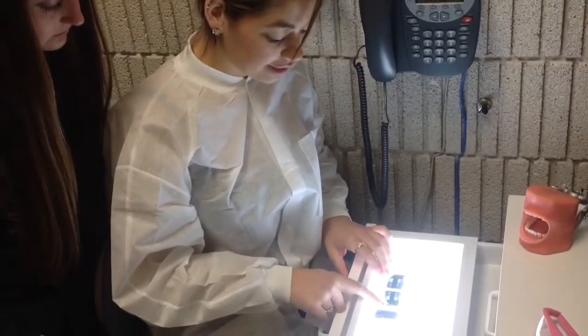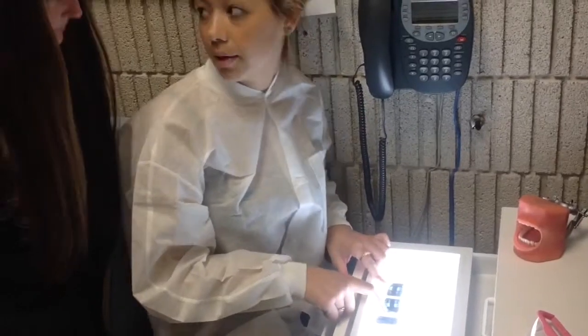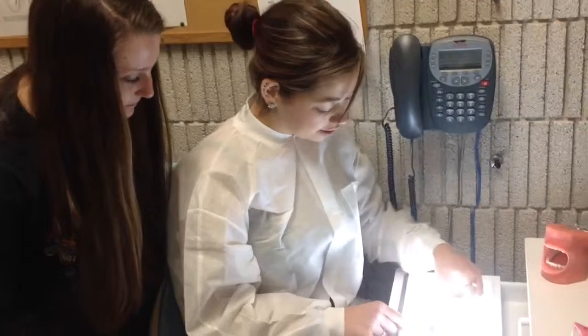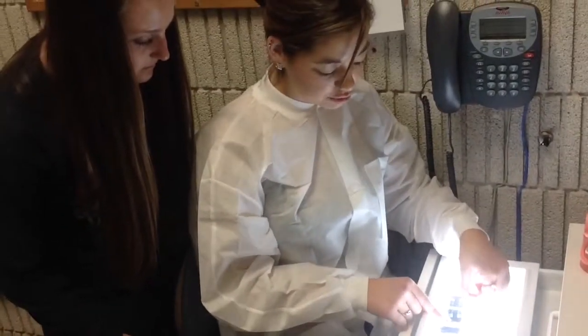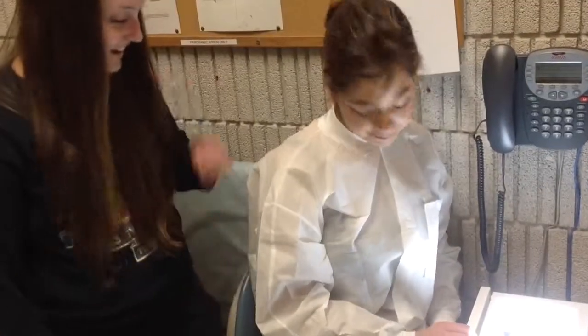And actually, if you look right here, this is one of your molars that hasn't erupted yet. So you can see your teeth and they're not even in your mouth yet. Wow. Pretty cool, huh? And you also see these little white spots up here. Those are your adult teeth, and those are pushing your baby teeth out. Pretty cool, huh? Yeah, that is cool.